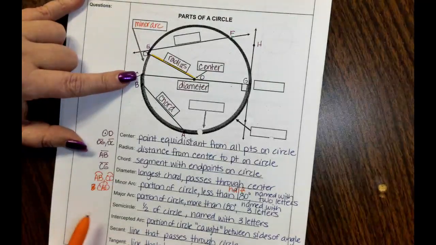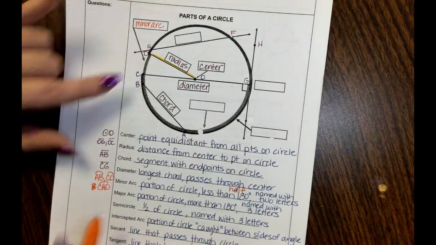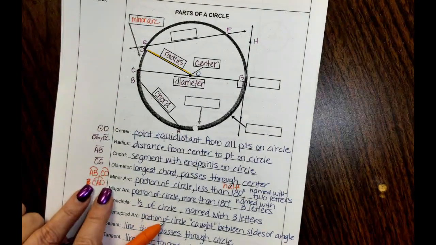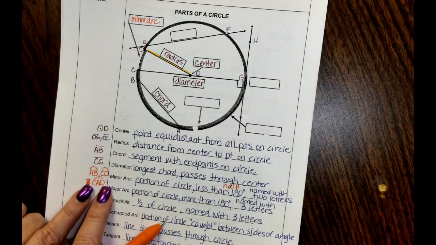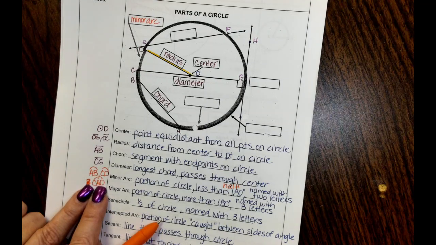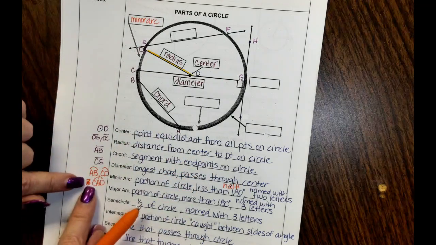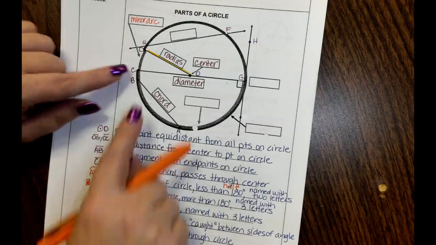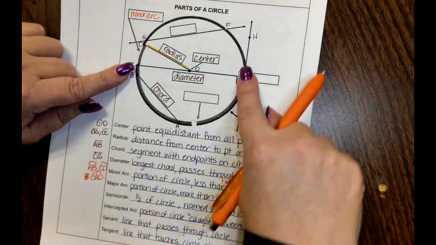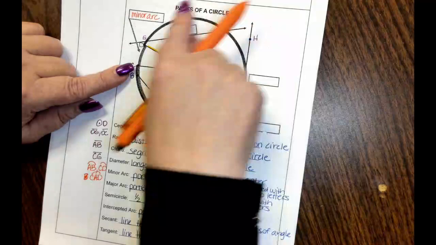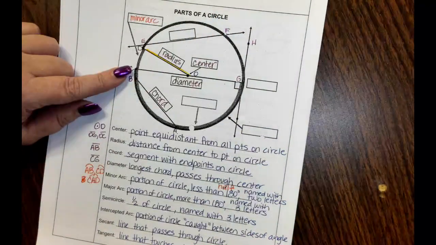Okay, so major arcs are named with 3 letters. Your ends are at either end. It doesn't matter which one comes first, C or D, but then A or whatever point. I could say C, G, D. C, go through G, end at D, and I would still end up with the same thing. I would be tracing the same major arc.